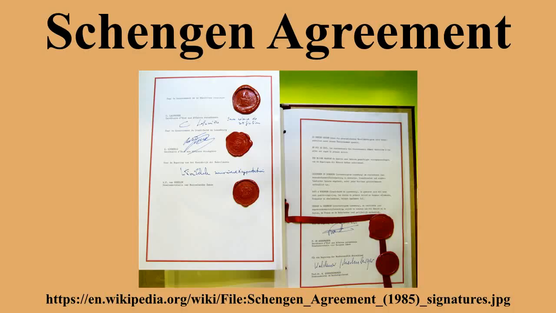The Schengen Agreement is a treaty which led to the creation of Europe's Schengen area, in which internal border checks have largely been abolished. It was signed on 14 June 1985 near the town of Schengen, Luxembourg, by 5 of the 10 member states of the then European Economic Community.